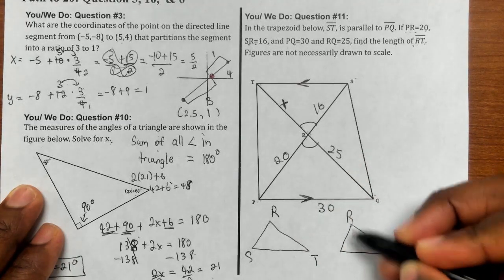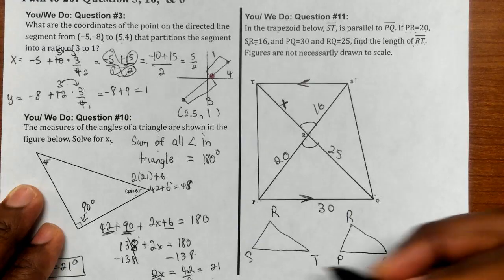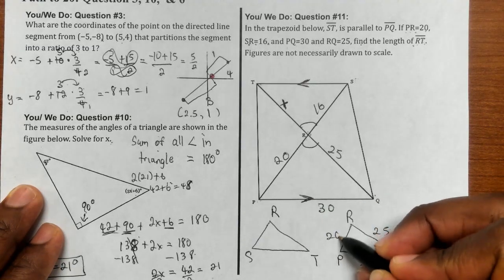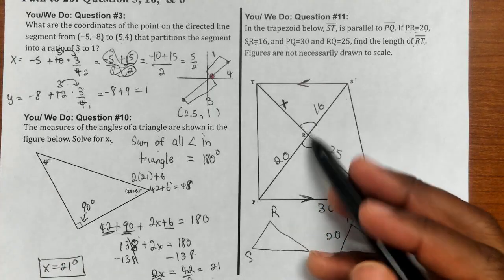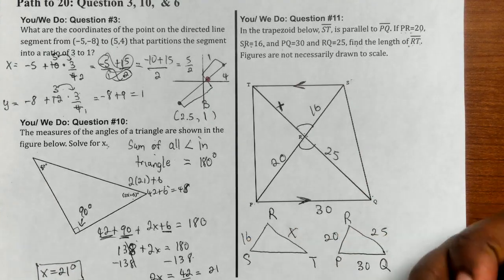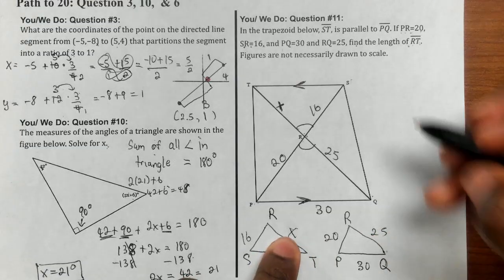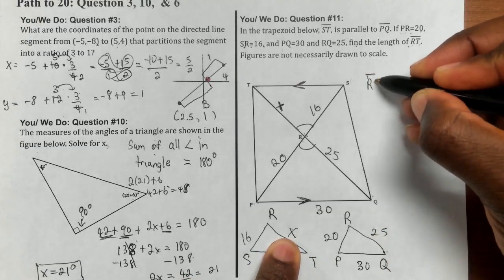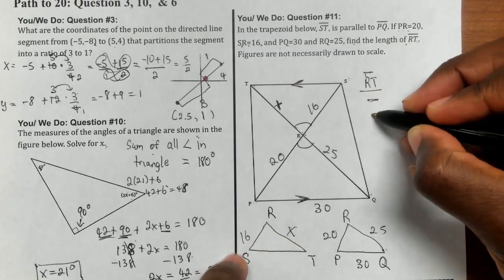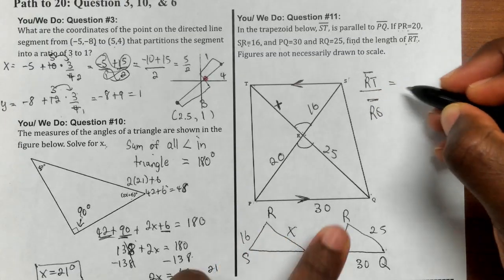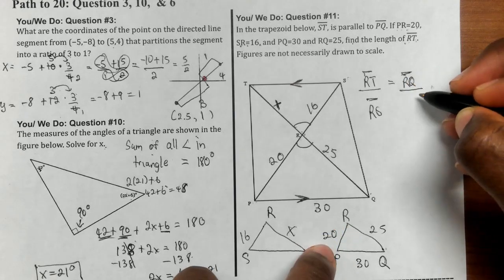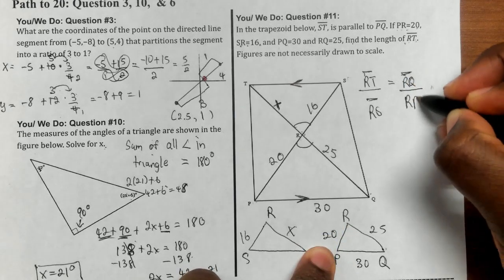Share the angle R, this is P, Q. So this is 30, this is 25, this is 20. And then SR is 16, this is X. Okay? So I would say that PR, or line RT, divided by the line RS is equal to the line RQ divided by the line RP.